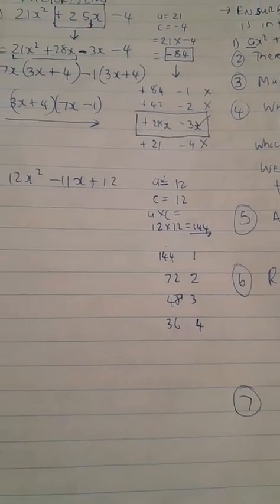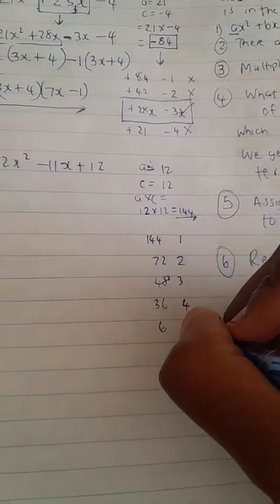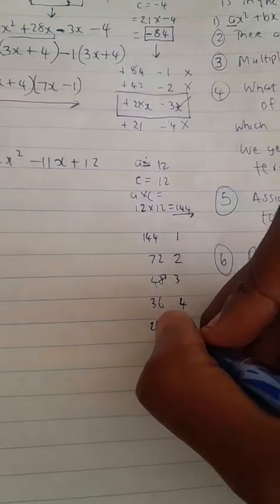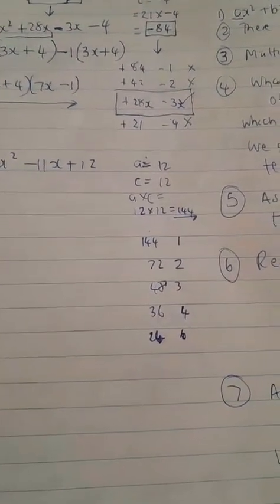Okay, 5 doesn't go, obviously. 6 we can check, 6 and 24. Sorry, 24 and 6. 7, 8. 7, 8.